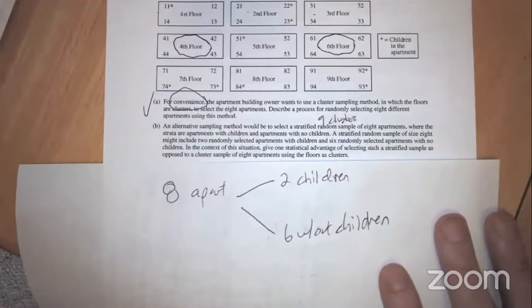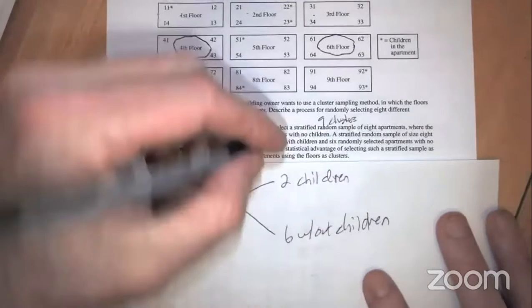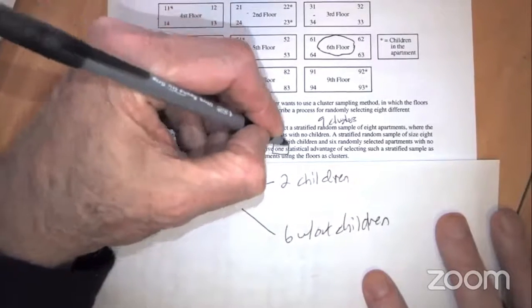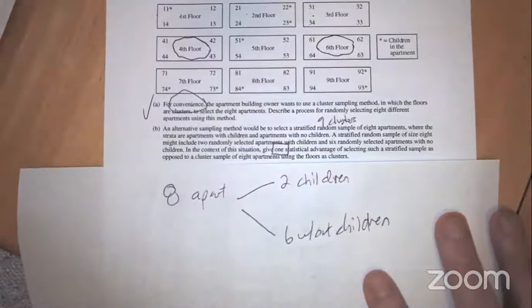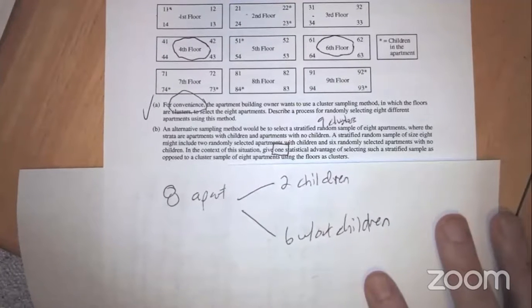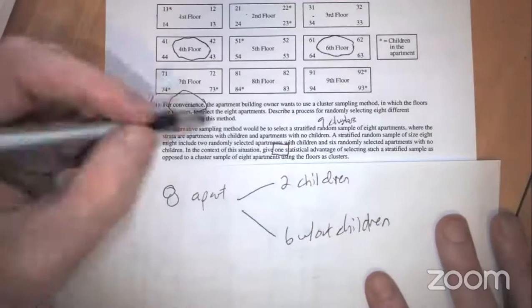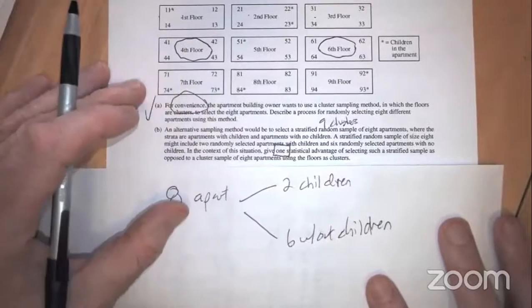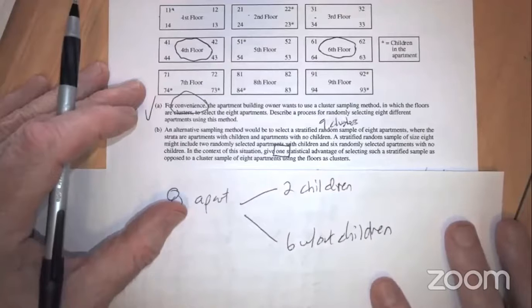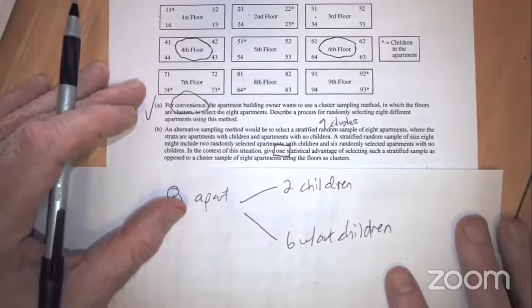In the context of this situation, give 1 statistical advantage. That's all I want to give. Maybe there's 3, maybe there's 5, maybe there's 10. I want to give 1. I want to commit to that. I want to be clear and concise in my answer, and I want it contextual. Give 1 statistical advantage of selecting such a stratified sample as opposed to a cluster sample of 8 apartments using the floors as clusters.